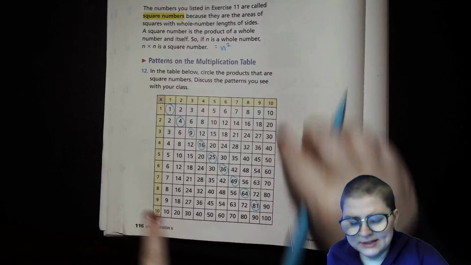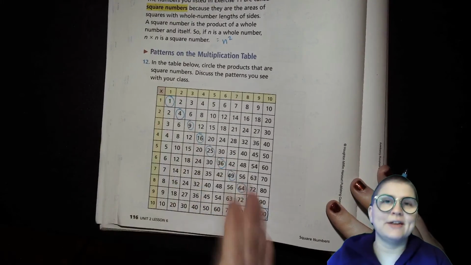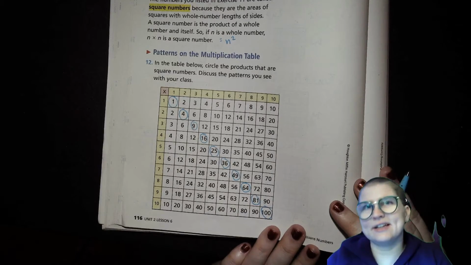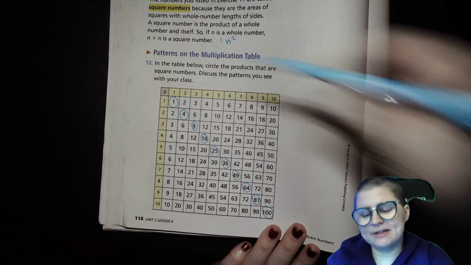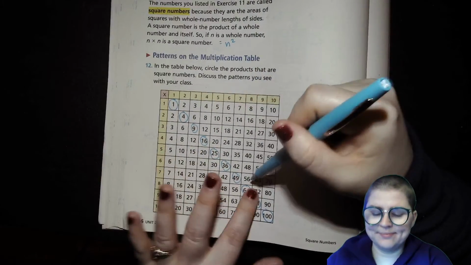And 10 times 10 is 100. Well, what do you know? What do you think about that? Why do you think it's in a diagonal line like that? Because it's where all of these factors are multiplying by themselves, right?